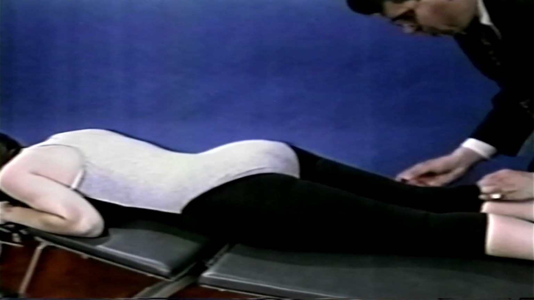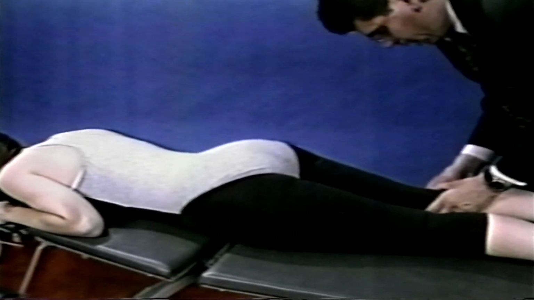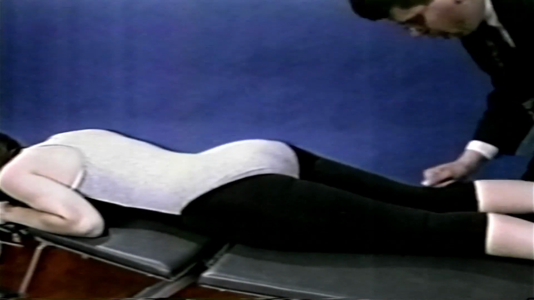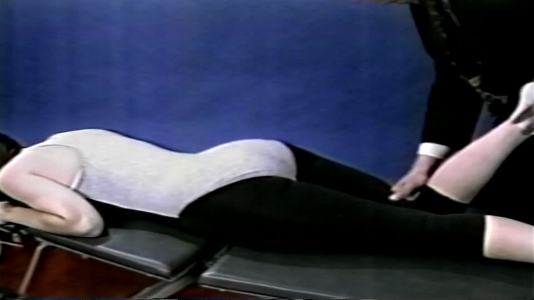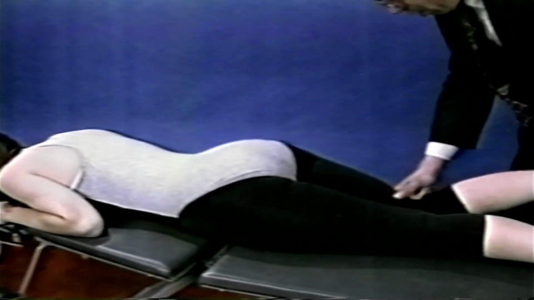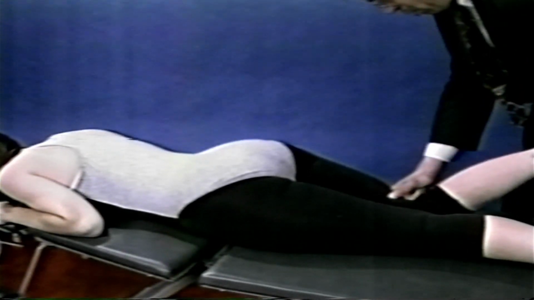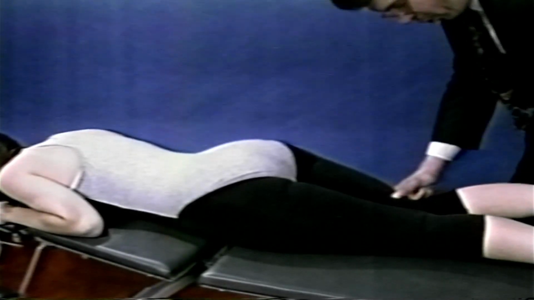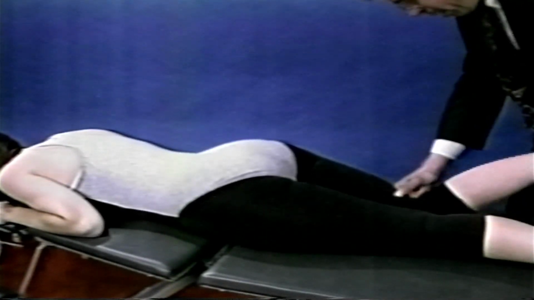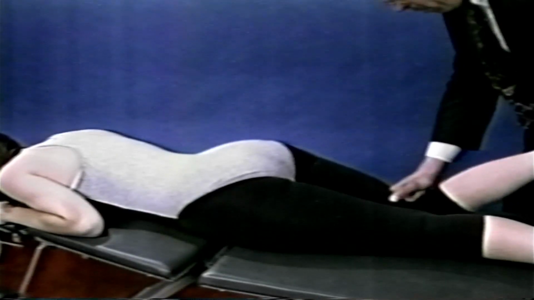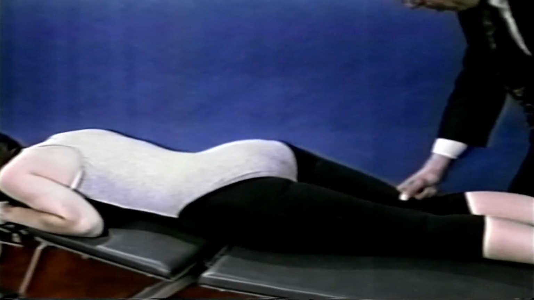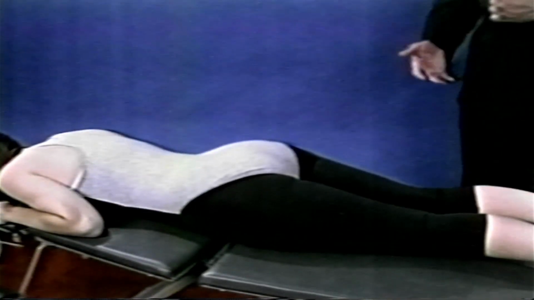Then I'll continue working superiorly. That spot released, but right above it, there's more we want to treat. We could use knuckles if we wanted to. Just like that. Now she's doing this motion. I'm just kind of preventing her from going too fast. And then a third time. And that would complete the muscle work we need to do and the fascial work we need to do to correct the low innominate.